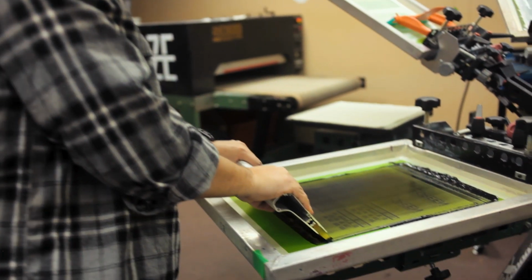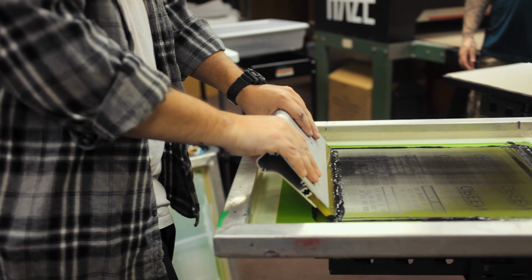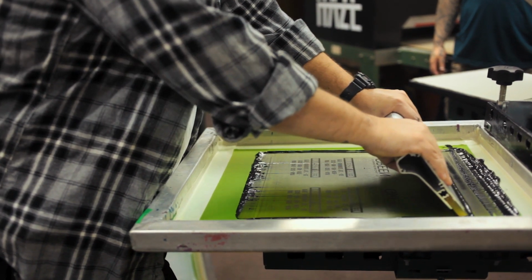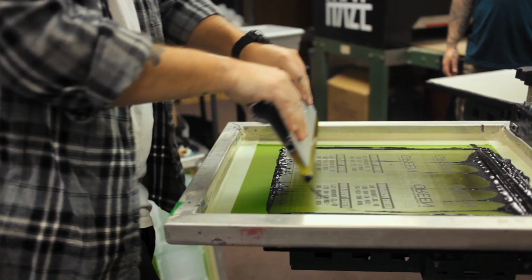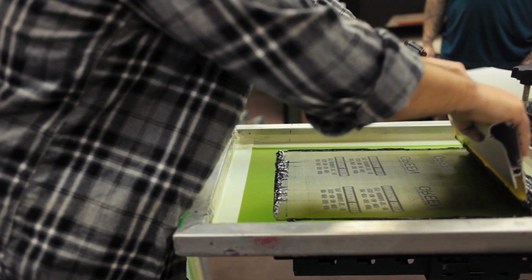Find a nice, comfortable angle where we see that we're moving ink across the screen. We're pretty comfortable. We're going to get right here. We're going to go one pass. We're going to get a little bit of release. We're going to come back and do 2 passes. We're going to get a little bit of release.